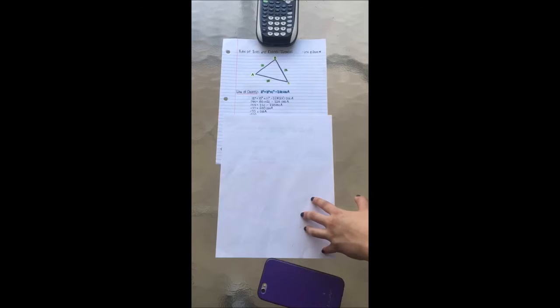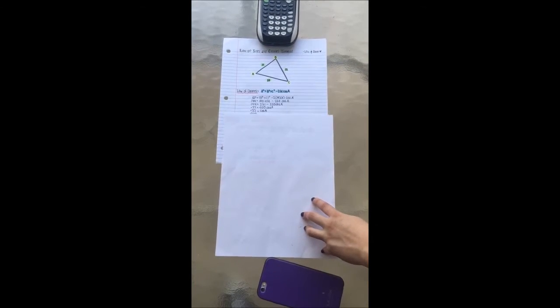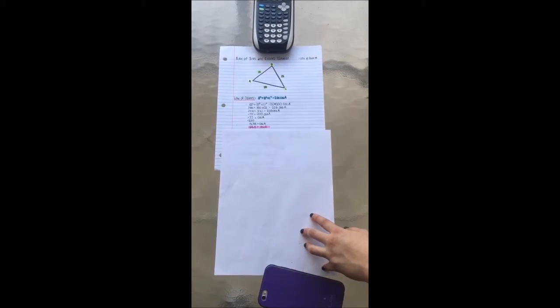We divide negative 77 by negative 220, which equals the cosine of A. We plug that equation into our calculator and we get 0.35. When we use the inverse cosine, we get 69.5, which equals the measure of angle A.